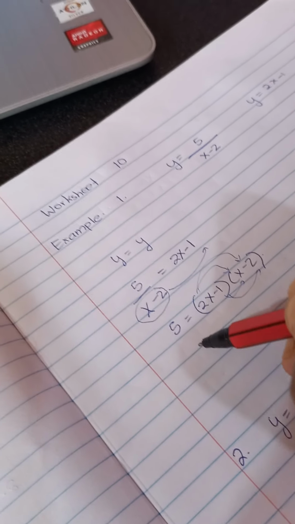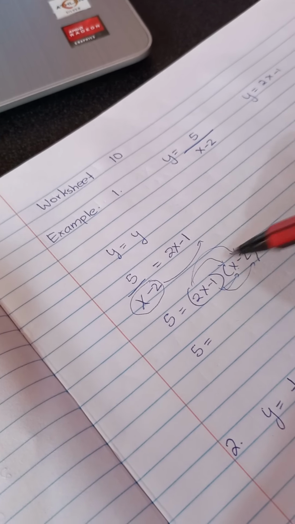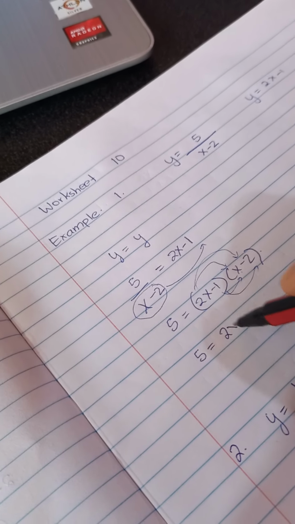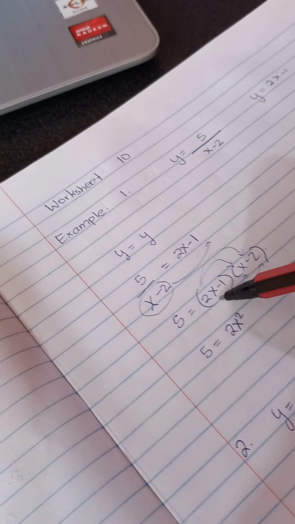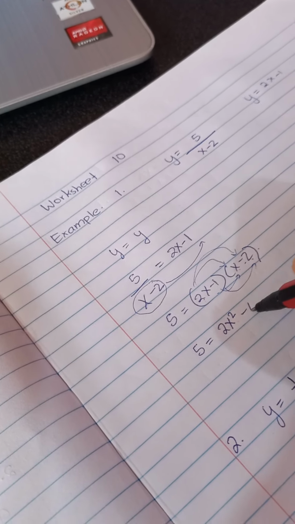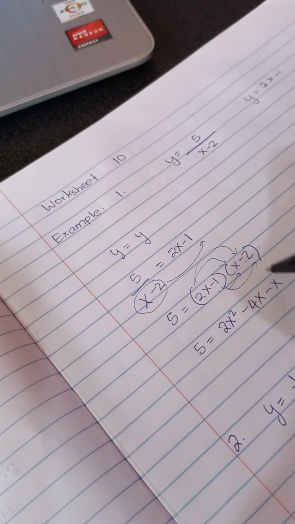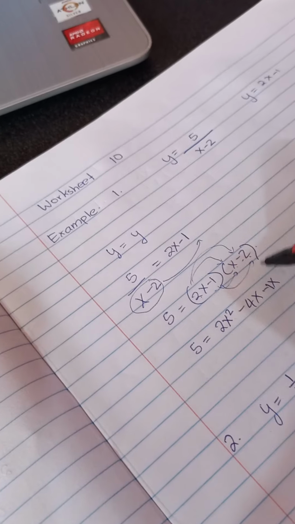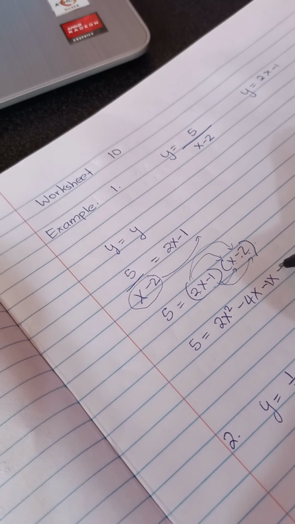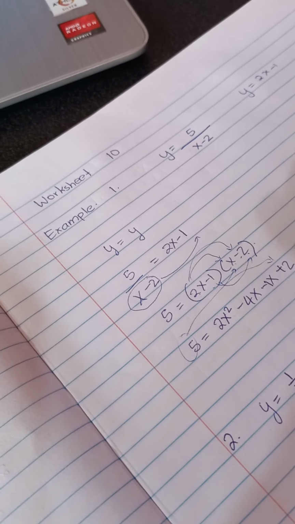So 5 remains in front, equals 2x times x is 2x squared. 2x times negative 2, 2 times 2 is 4, negative 4x. Negative 1 times x is negative 1x. Negative 1 times negative 2 is a positive 2. I can also take the 5 to the other side.